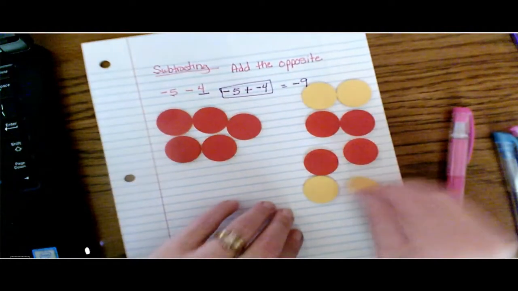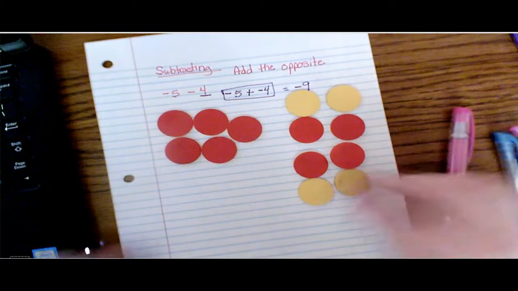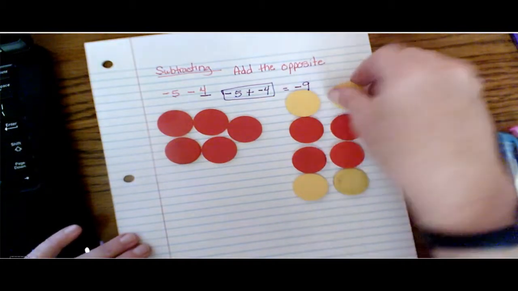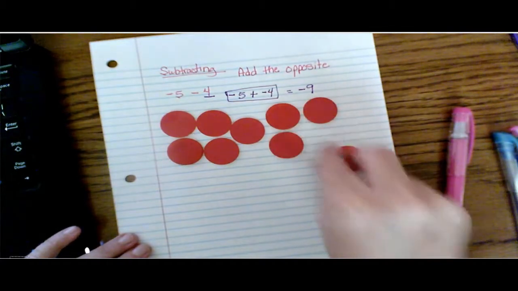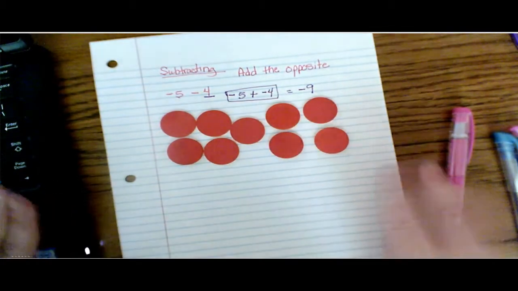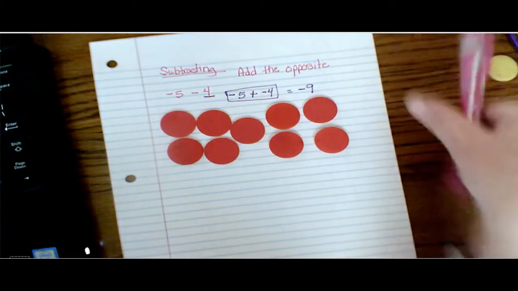There's my 4 0 pairs. 1, 2, 3, 4. Now I can subtract a positive 4. And I get a negative 9. So that is the modeling, and this is with the rule. You can see where we get the rule.